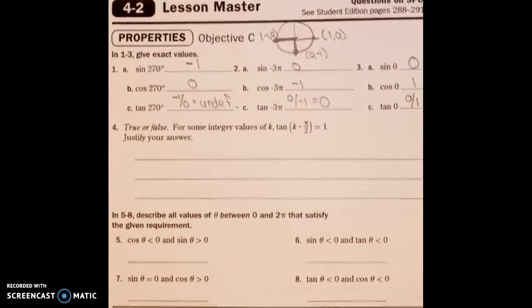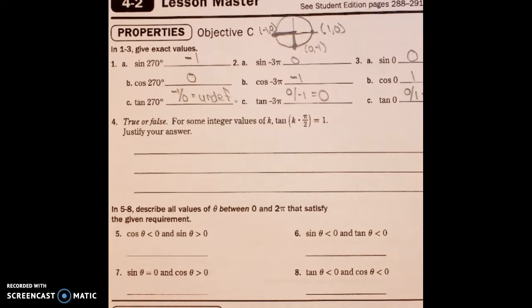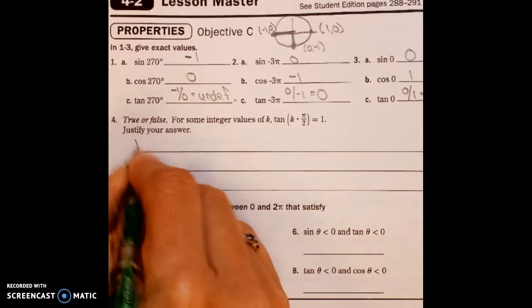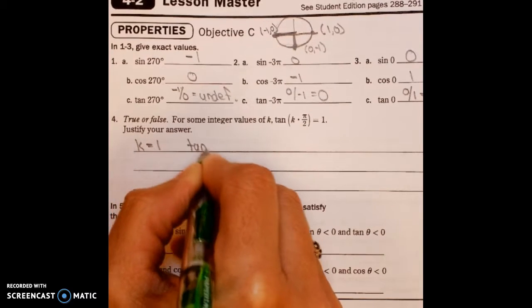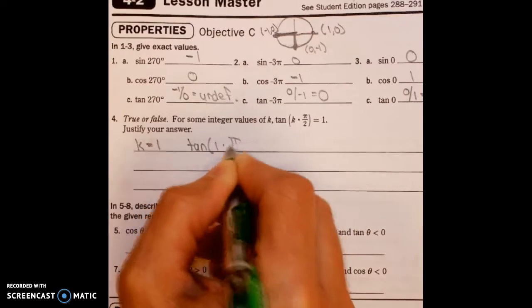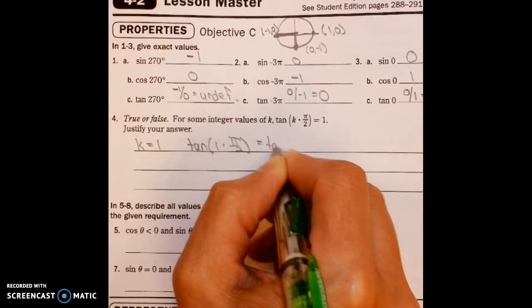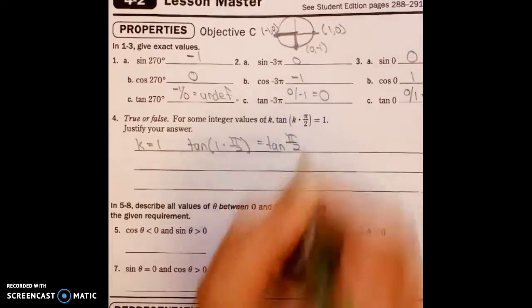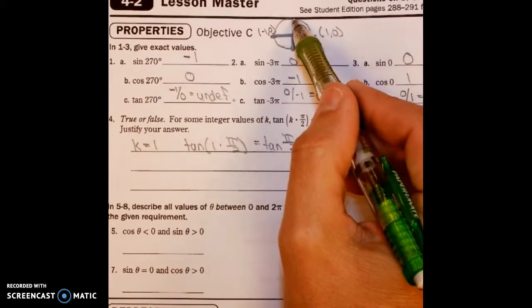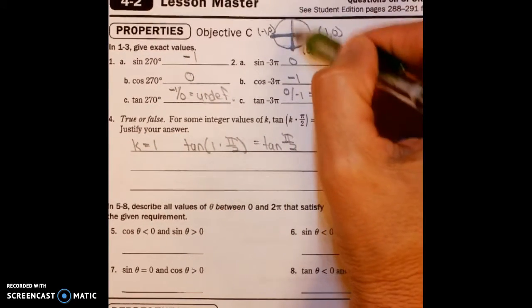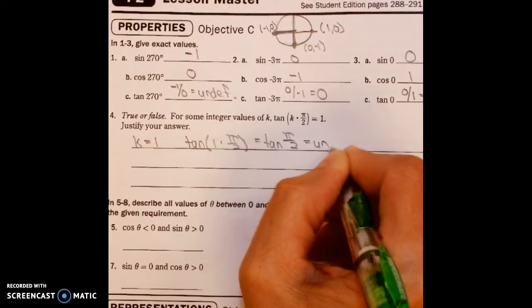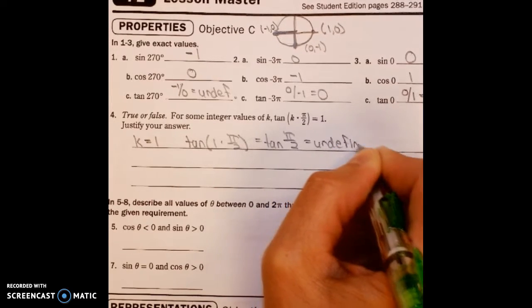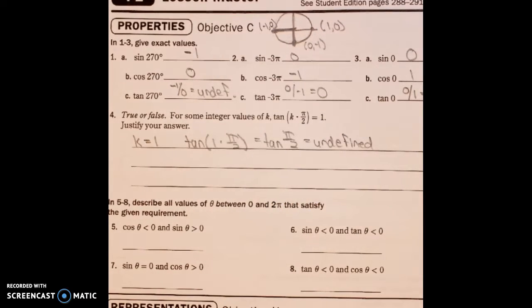Okay, number 4, true or false, the tangent of a number times pi over 2 is always going to equal 1. I think, let's just go ahead and start plugging in. Let's suppose my k value is 1. That means I end up with tangent of 1 times pi over 2, which is tangent of pi over 2. So if we look at our unit circle, pi over 2 is here, and this slope right here actually is undefined. So right away, we can already see that this is false.